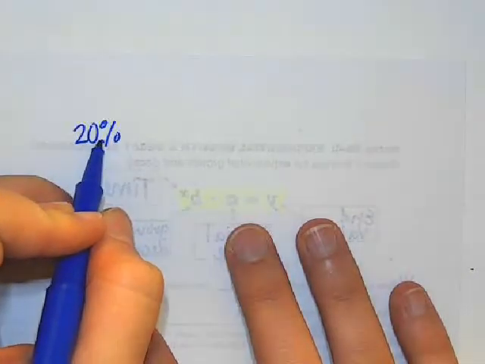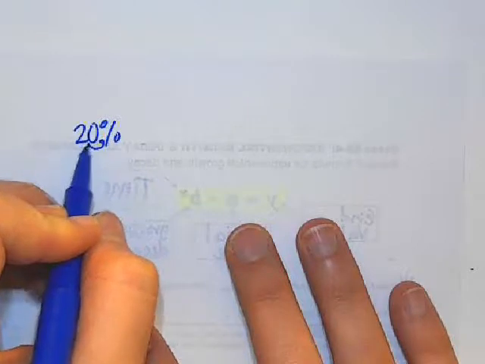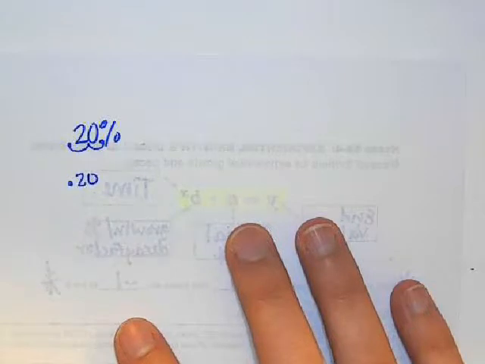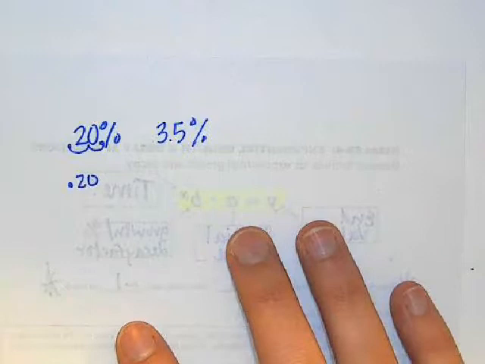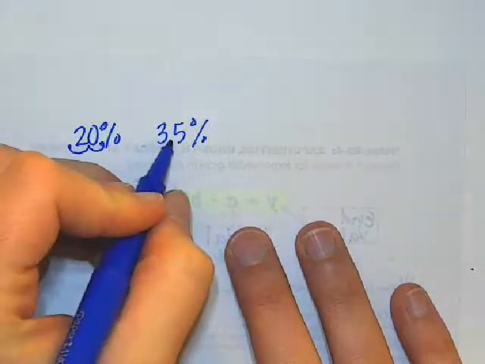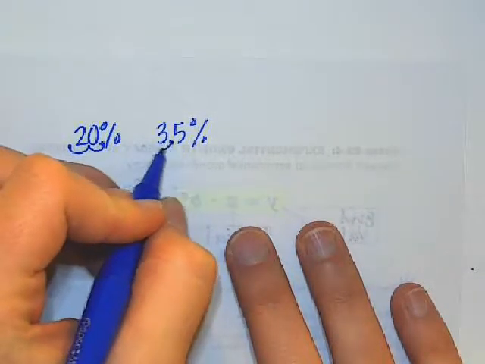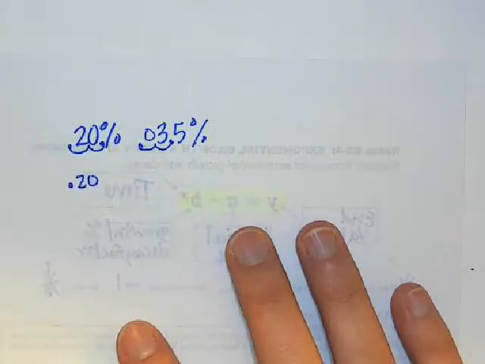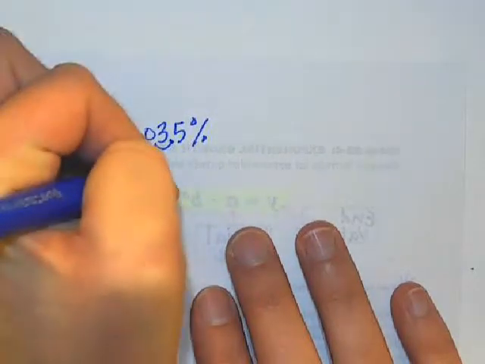We need to review real quick on the back. If I have 20%, how do I write that as a decimal? Well, right now, here's your decimal. How do I move it? 1, 2 jumps to the left, so 0.20. That's a decimal. If I have 3.5%, how do I write that as a decimal? Well, I move that decimal how many times? 1, 2 to the left. So now it's 0.035.